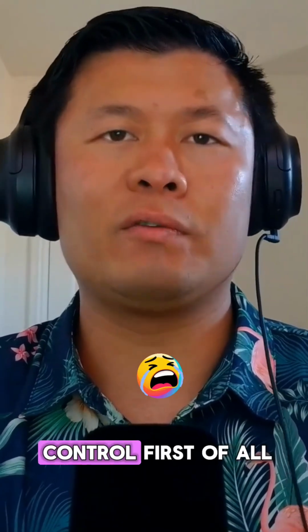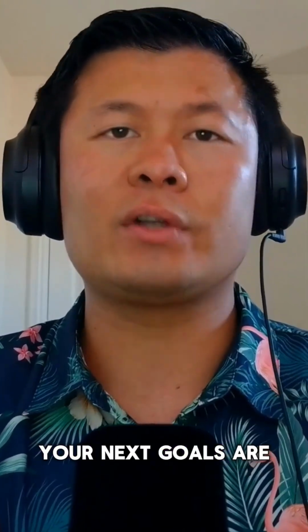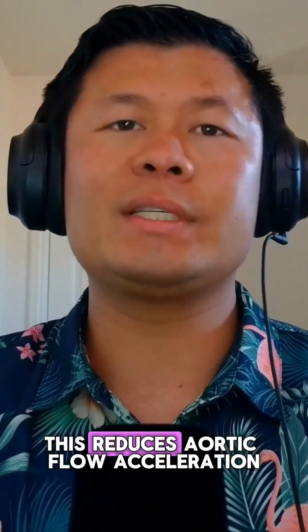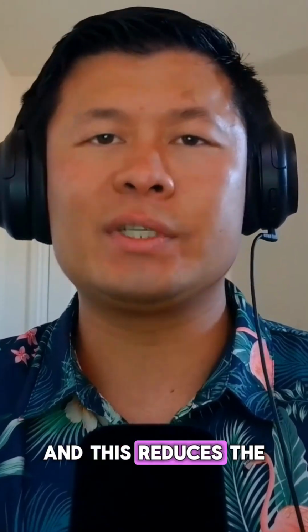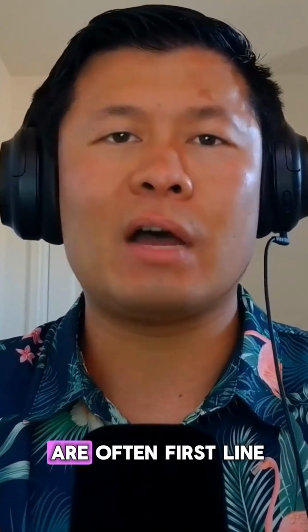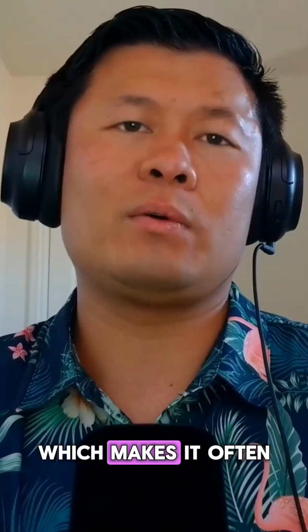Your next goals here for management. Do not miss pain control, first of all. This is very important to control sympathetic stimulation. Your next goals are to reduce heart rate while maintaining a low to normal blood pressure. This reduces aortic flow acceleration, and this reduces the shear force on the intimal wall of the aortic dissection. Esmolol and beta blockers are often first line. Esmolol tends to have a short half-life. It's easily titratable, which makes it oftentimes preferred.